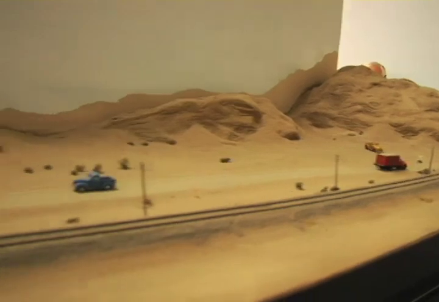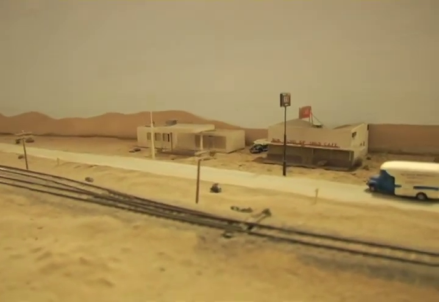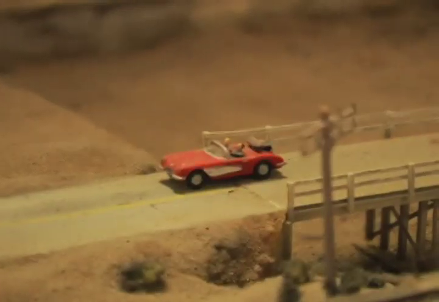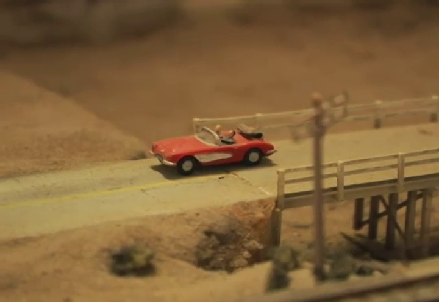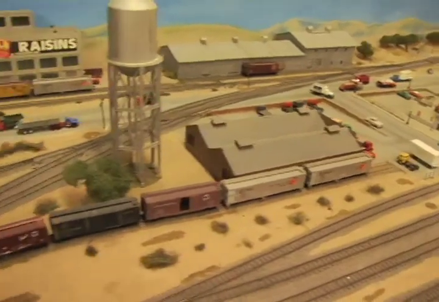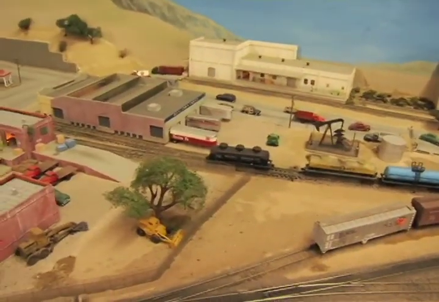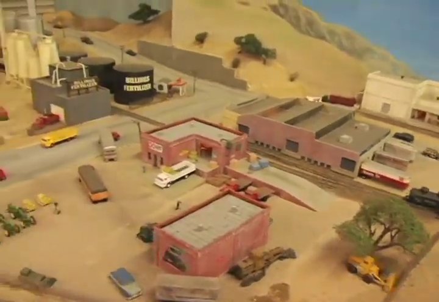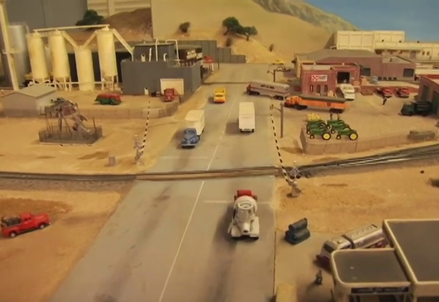And right now we're looking at what we call our Mojave Desert scene. Some of you may be familiar with Route 66, as personified by this little Corvette. Is that like a '56 Corvette? Yeah, a '56 Corvette. And this is our town of San Joaquin. It's a fictitious town based on San Bernardino and Bakersfield. It's in a rural area with a lot of farming interests.